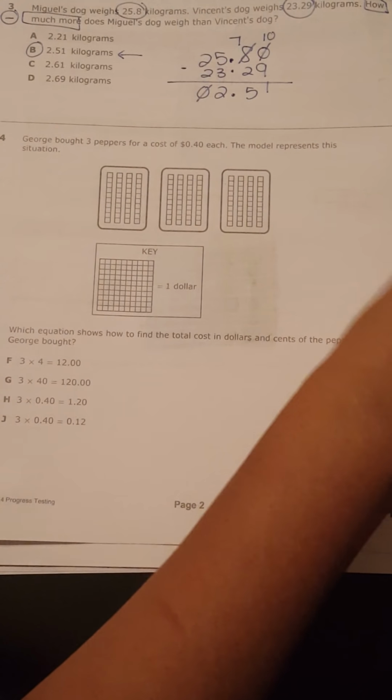The 8 becomes a 7, and it lends 10 to this one, so it becomes a 10. 9 minus 10 is 1. 7 minus 2 is 5. 5 minus 3 is 2, making sure you align that decimal, make sure you bring that one down, and then 2 minus 2 is 0. The answer is 2 and 51/100. Letter B. Why did I subtract? Because the question is asking me how much more. I want the difference.